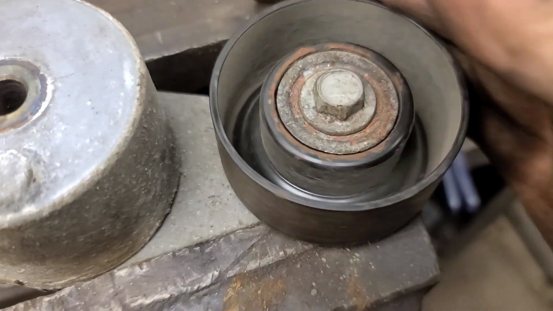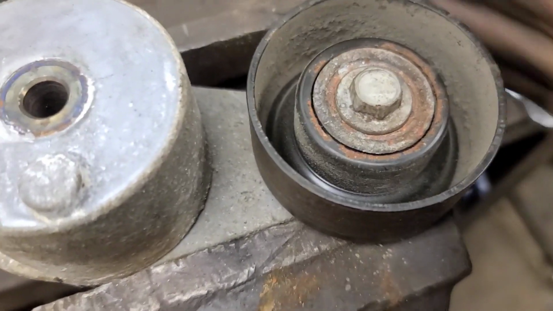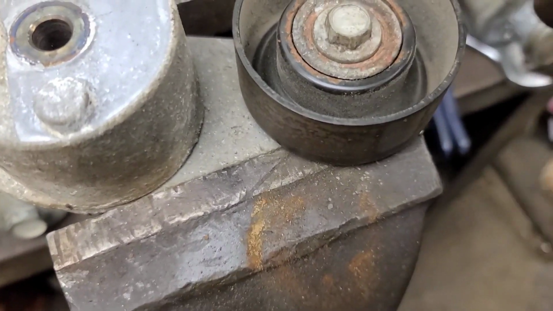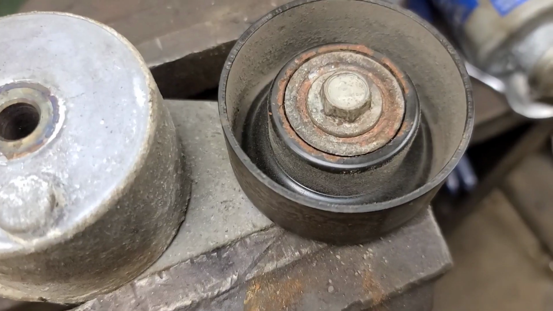So there's the pulley installed. Nice and quiet now. About 18-20 foot-pounds because it's going into aluminum. Put Loctite on the bolt just to be safe.